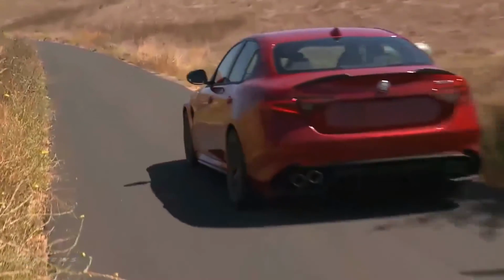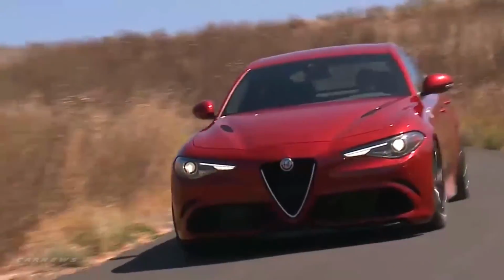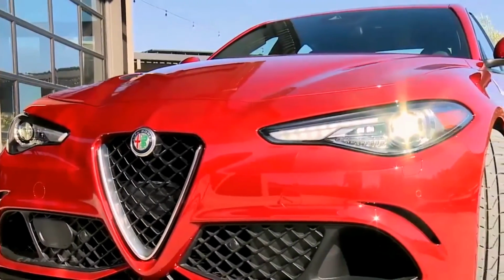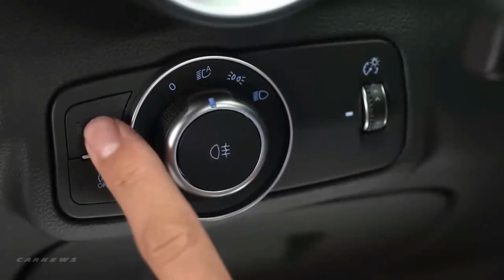Exclusive technologies, dynamic performance, pure driving pleasure. The Alfa Romeo Giulia is a sports sedan unlike anything else in its class. This video will quickly introduce some of what your Alfa Romeo Giulia can do.